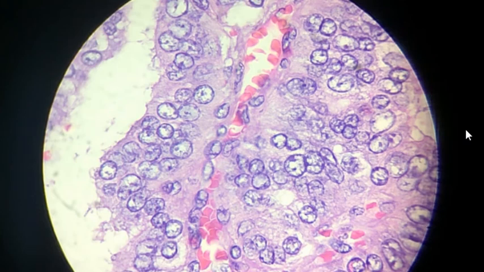So again, just going on to the features of papillary carcinoma thyroid. The main thing is the pattern, the papillary pattern. Then the most important features are the nuclear features. That is nuclear clearing, nuclear crowding, nuclear overlapping, and nuclear grooving. So this is what you have to look for when you think about a papillary carcinoma of the thyroid.